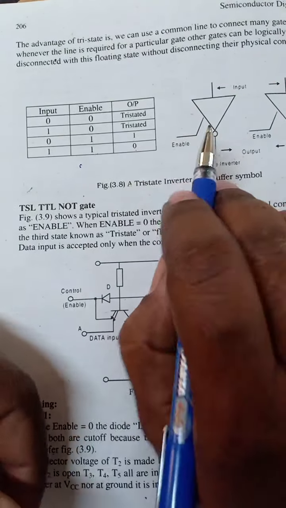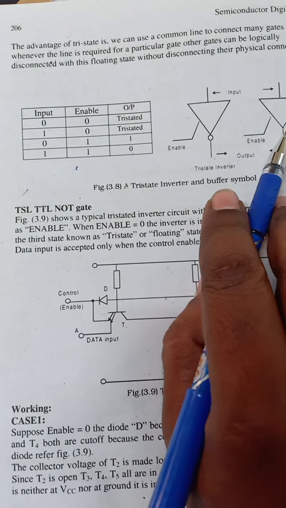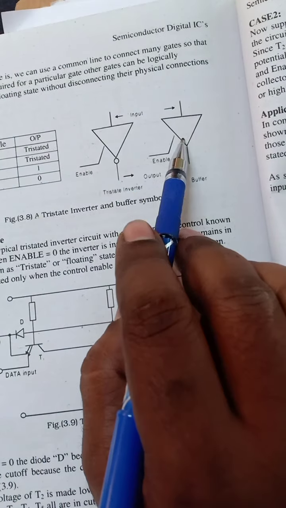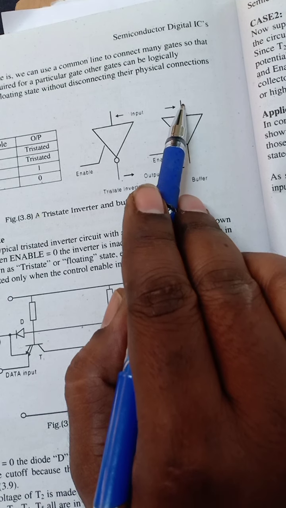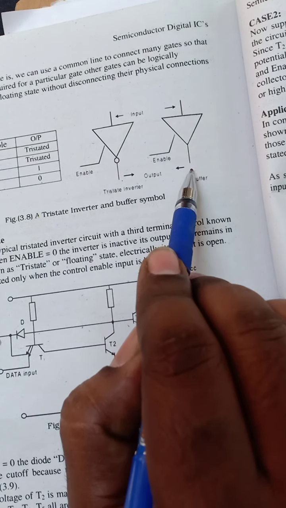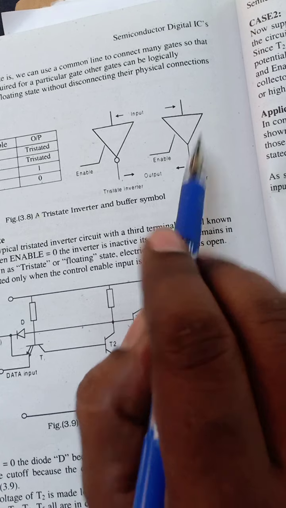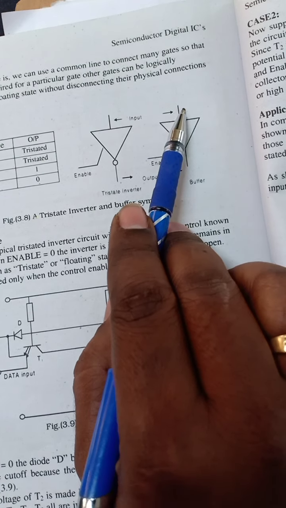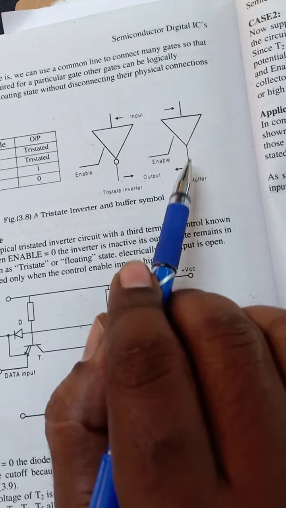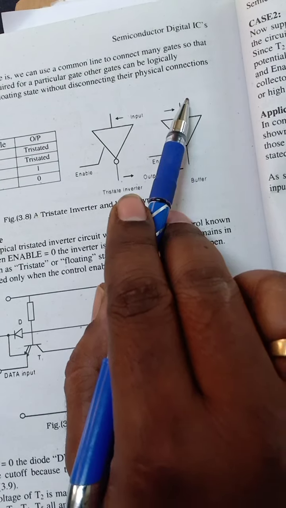So this is the inverter and this is a buffer. Buffer means the output is the same as the input. If you apply 0, you will get 0. If you apply 1, you will get 1.